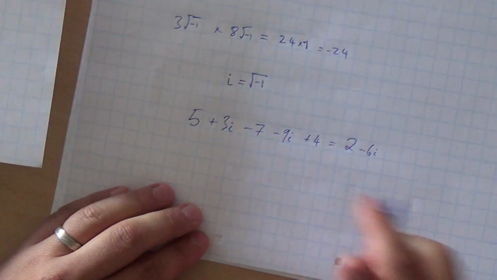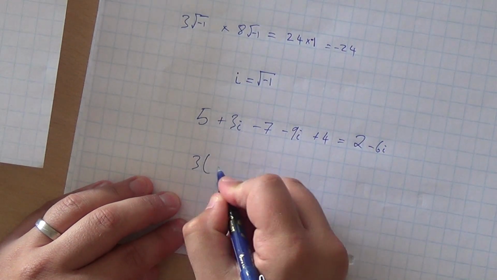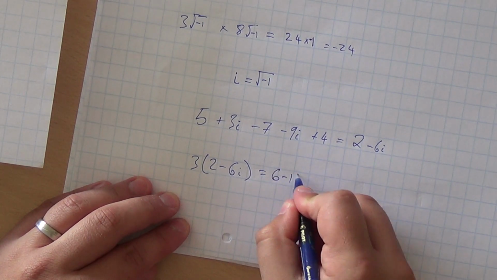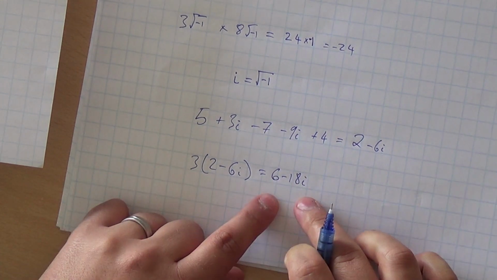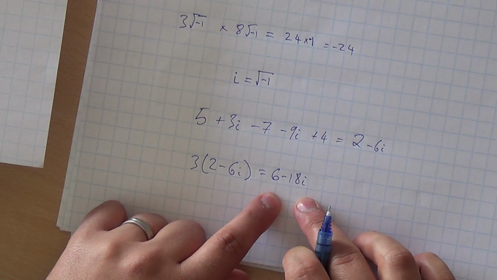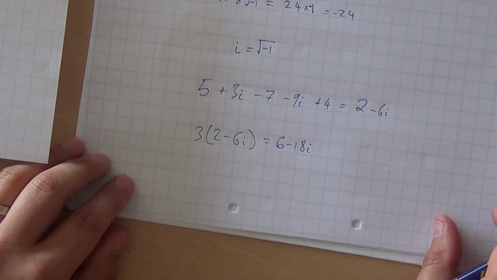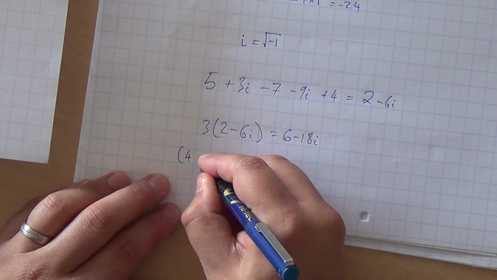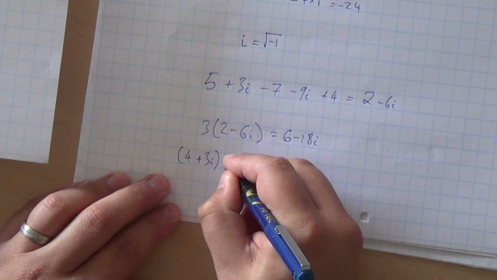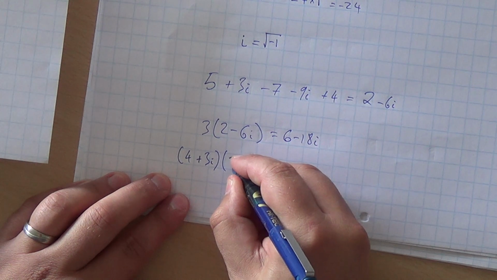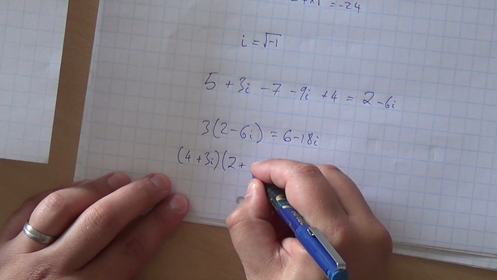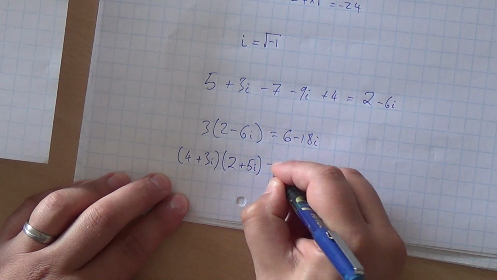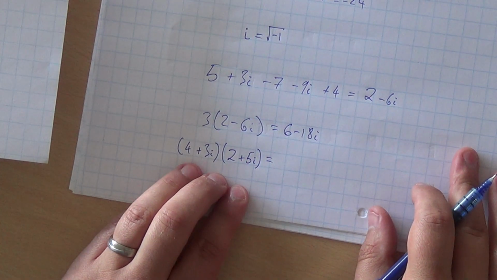That looks like a perfectly fine piece of algebra. I don't see the problem. I could even multiply that by 3 if I like. 3 lots of 2 take 6i is 6 take 18i. There's nothing wrong with that either. Nothing seems to break. We can even multiply these things together. 4 plus 3i lots of 2 plus 5i. Well, we can expand brackets.